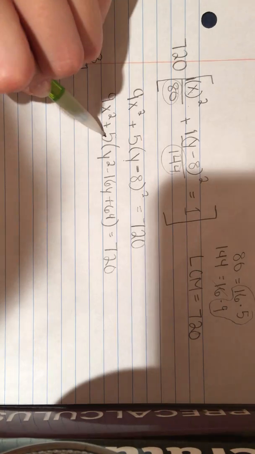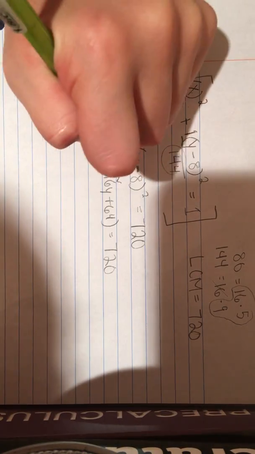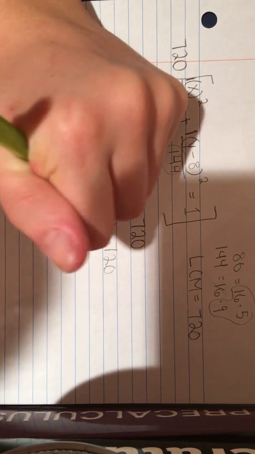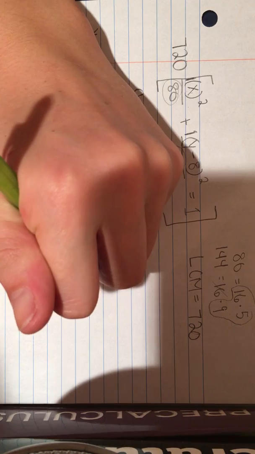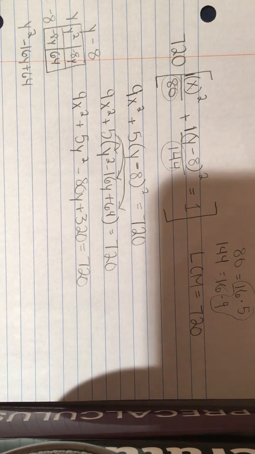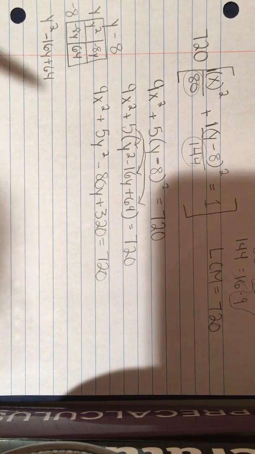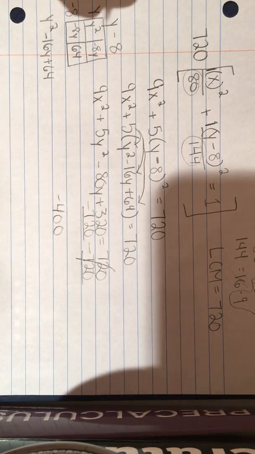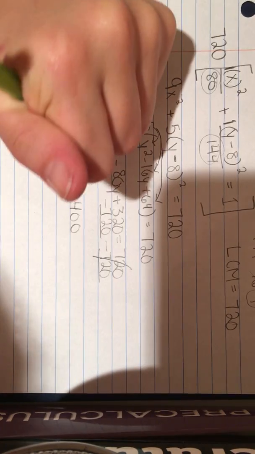So now we can distribute the 5 to everything in these parentheses. So you should get 9x squared plus 5y squared minus 80y plus 320 equals 720. See what I did there? I just distributed the 5 to everything in the parentheses. And now, my last step is this side has to equal 0. So I'm going to subtract 720 from both sides. And always remember that you have to subtract like terms. So 320 minus 720 is negative 400. And then we're just going to fill the rest in.